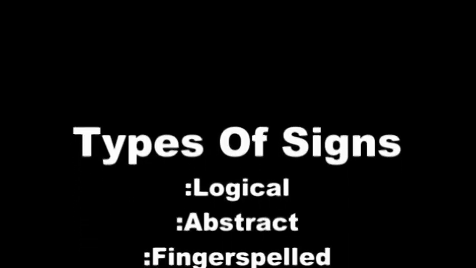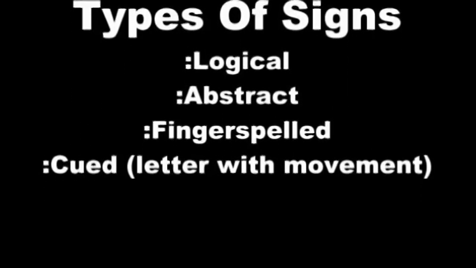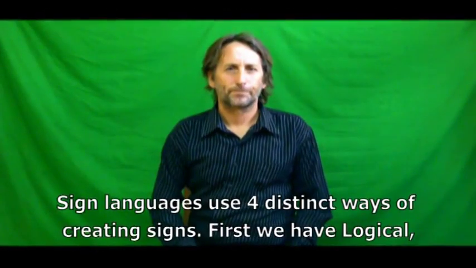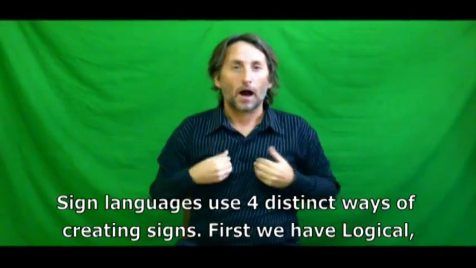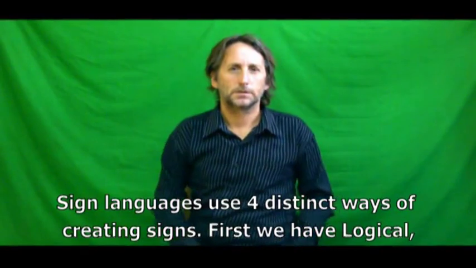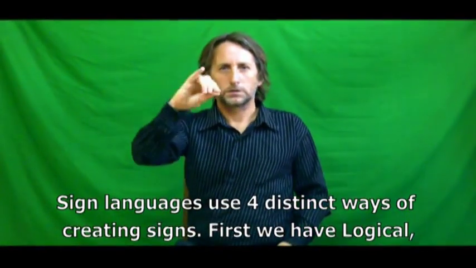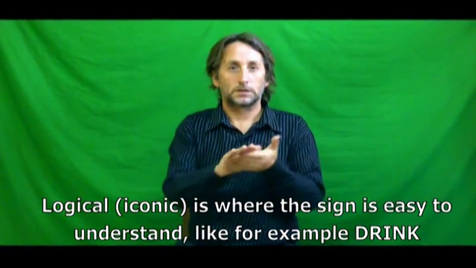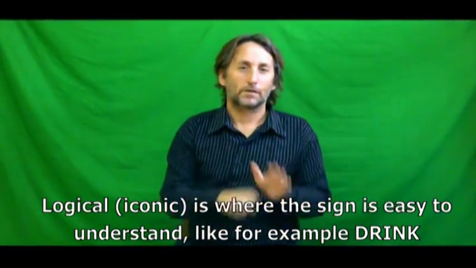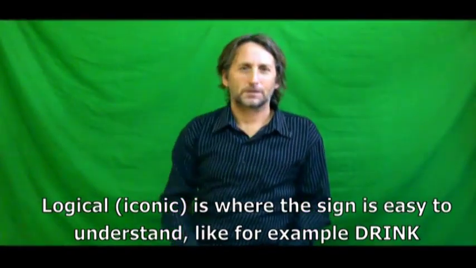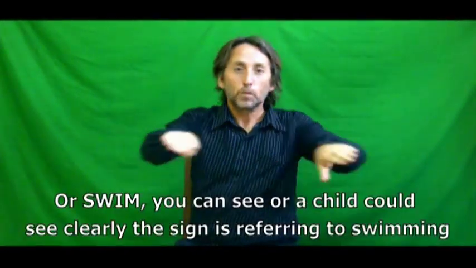Types of signs: logical, abstract, fingerspelled, cued. Sign languages use four distinct ways of creating signs. First, we have logical. Logical or iconic is where the sign is easy to understand, like for example, drink or swim.